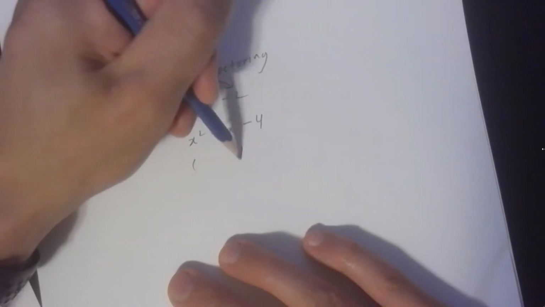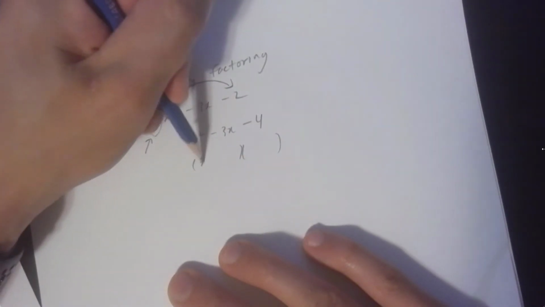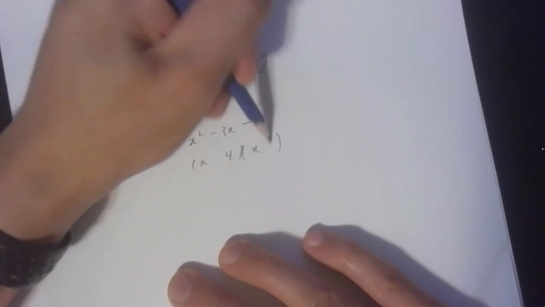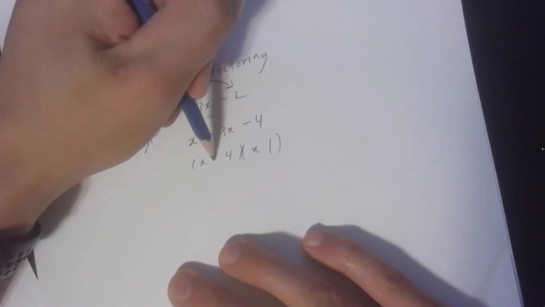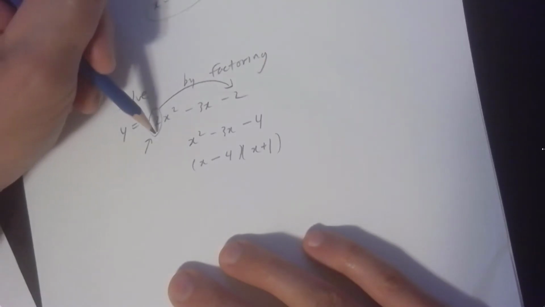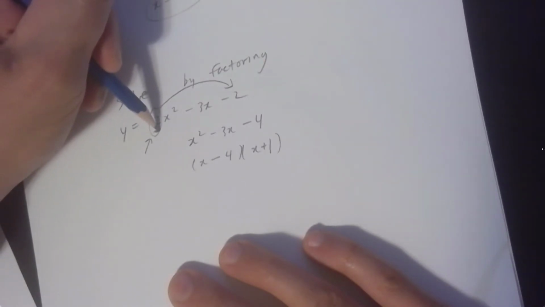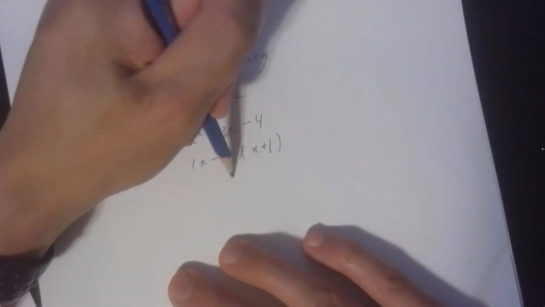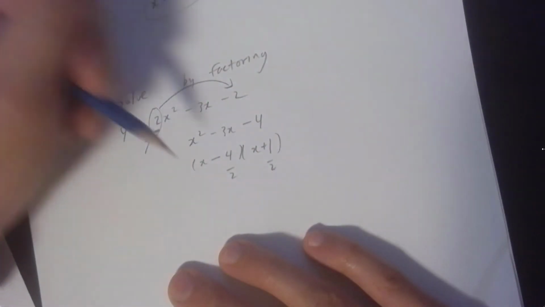You factor normally as if the coefficient's 1. 4 and 1. We're going to choose negative 4 plus 1. But we're not done yet. We need to divide by this same a value here, 2. Simplify first.